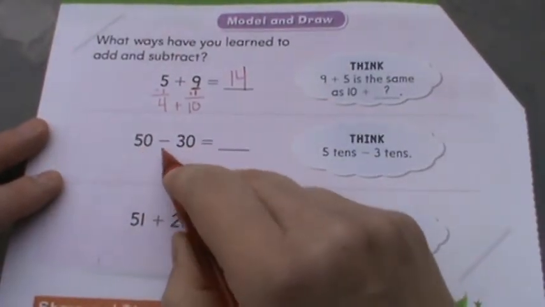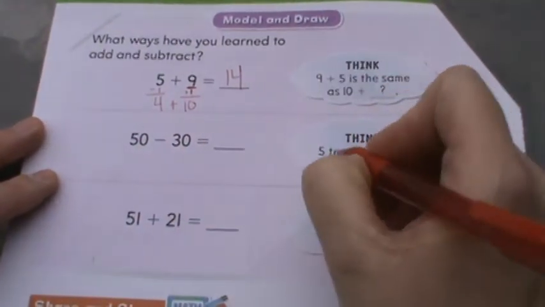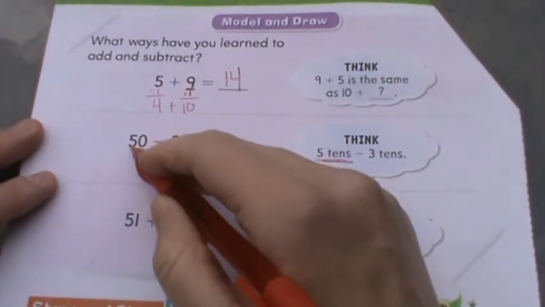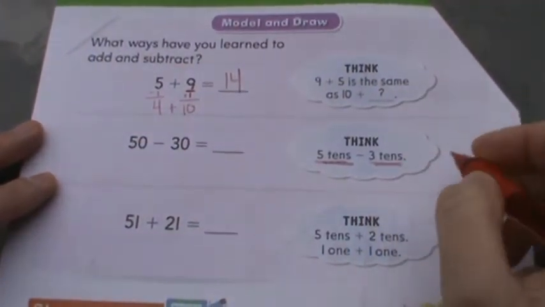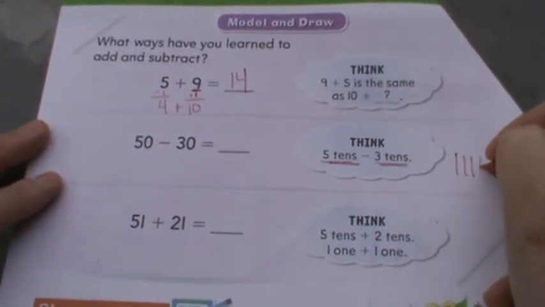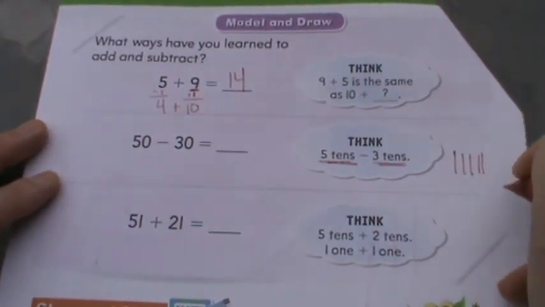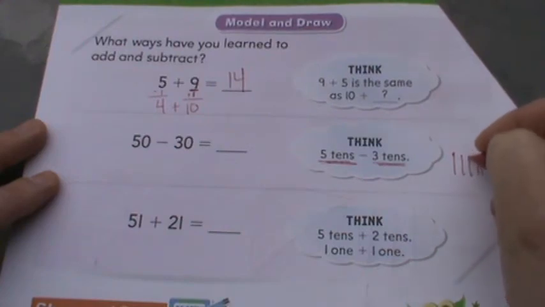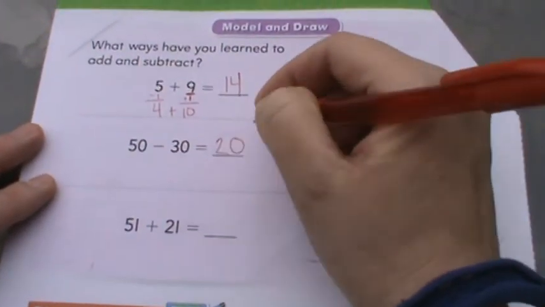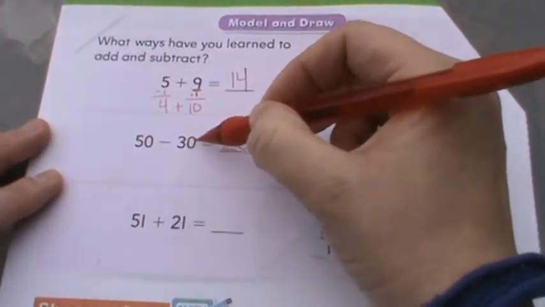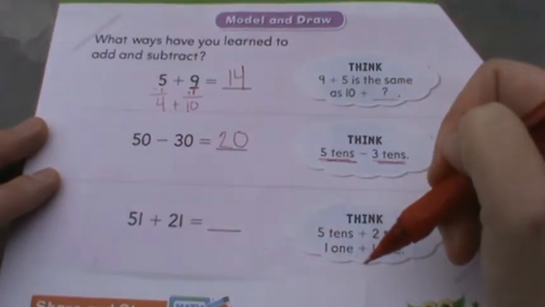So 50 minus 30, we're thinking about that being 5 sets of 10 minus 3 sets of 10. So 1, 2, 3, 4, 5 sets of 10. We get rid of 3 of them and we are left with 2 of them. So that means 50 minus 30 would be 20.